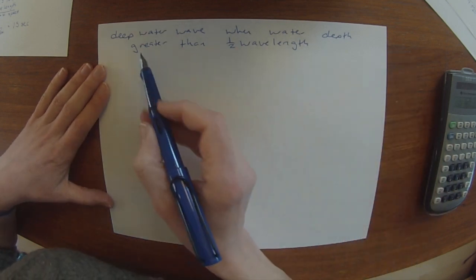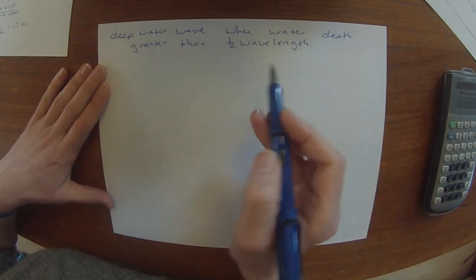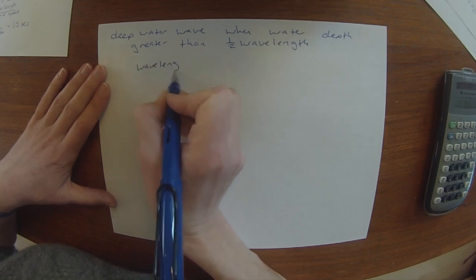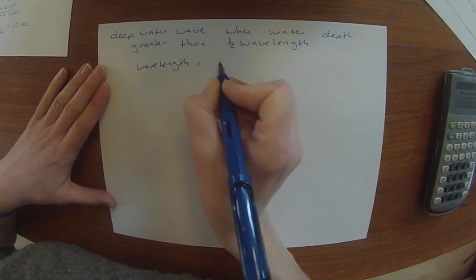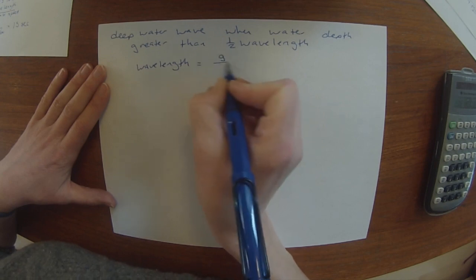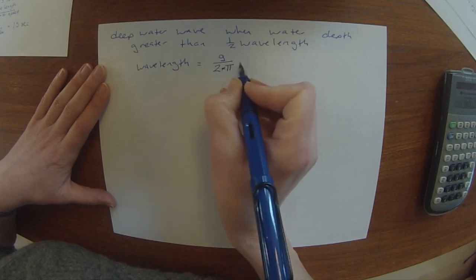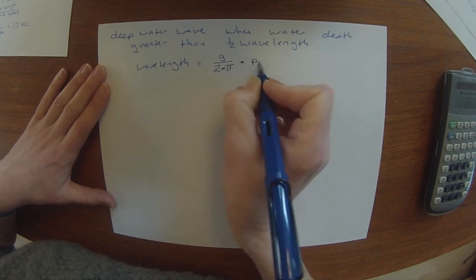Okay, so in this situation where the water depth is greater than half of the wavelength, we find that the wavelength is related to the period this way. Wavelength is equal to gravity divided by 2 pi times the period squared.